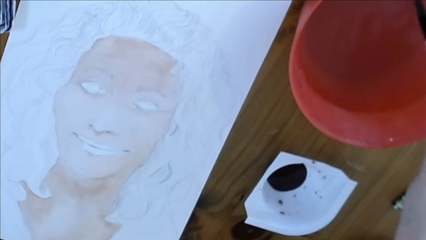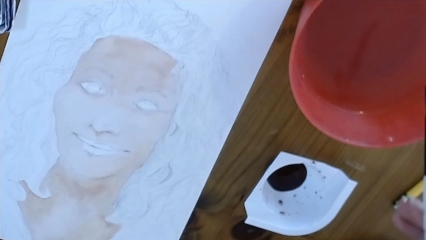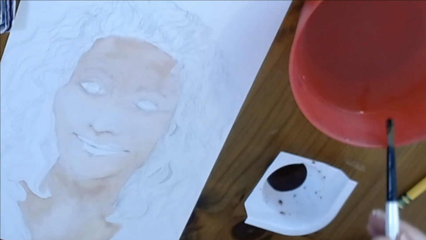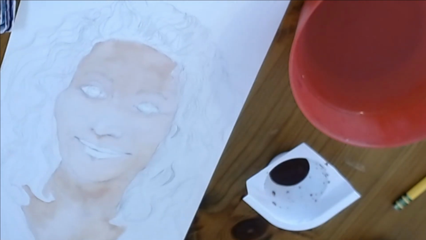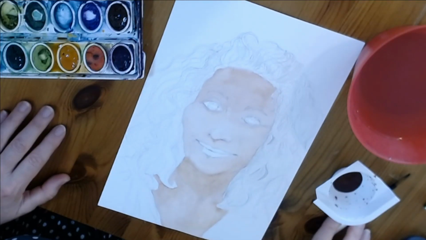Paint all the skin in your self-portrait with the color that you have mixed. And that is our goal today, folks, to get that skin color onto the self-portrait. Okay, it's your turn.